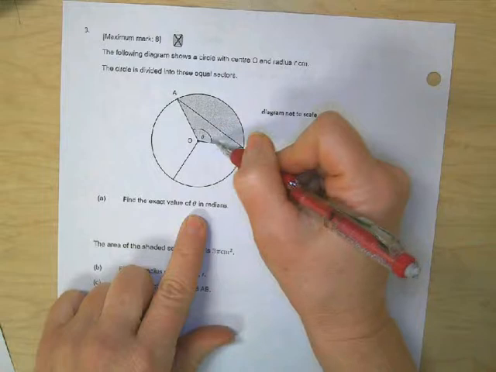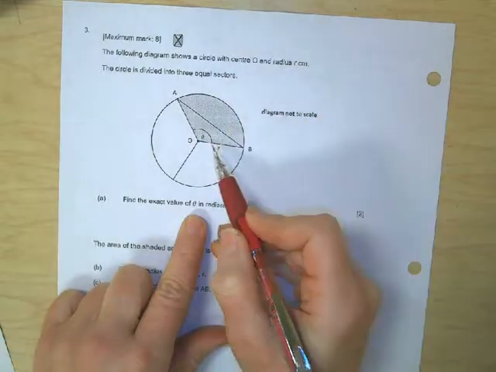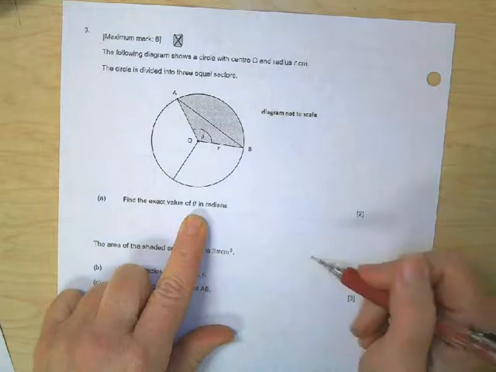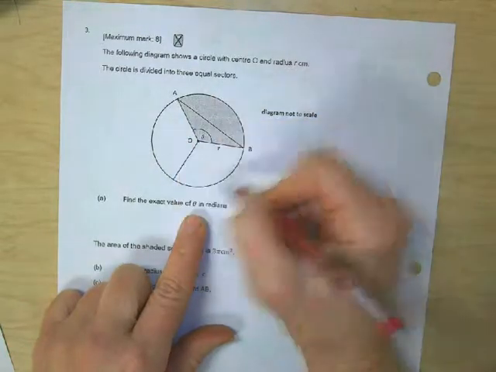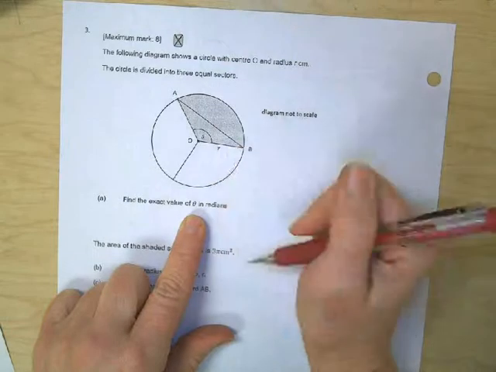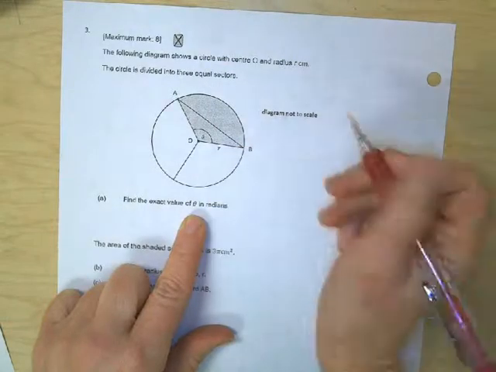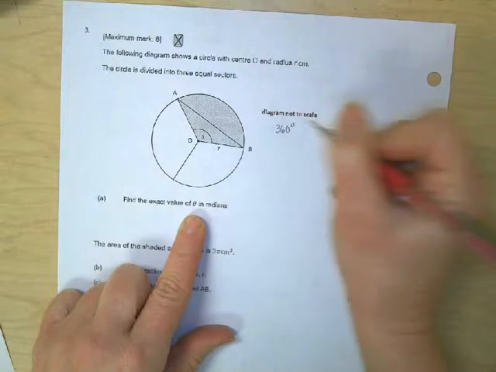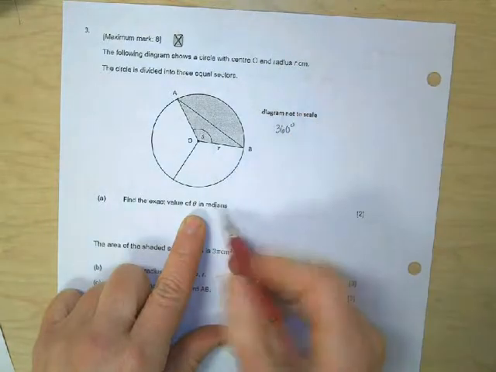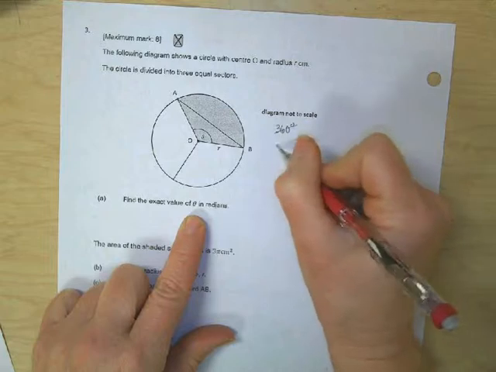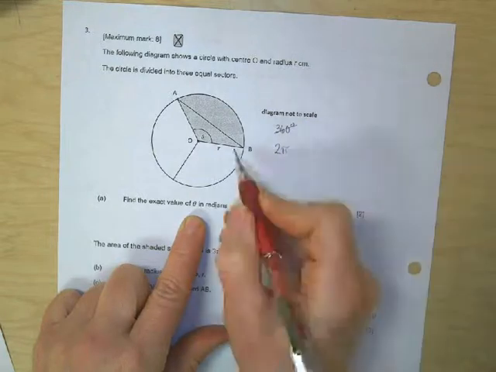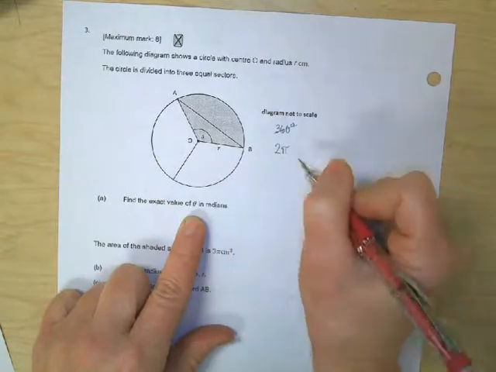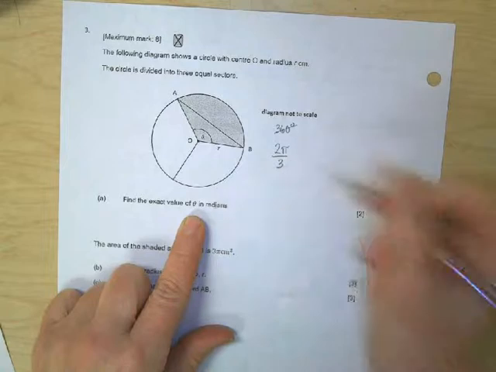So here's theta right here. It's the central angle of this shaded sector. So I know that the whole circle has been divided into 3 equal sectors. I know all the way around a circle is 360 degrees, but it says it wants it in radians, so forget 360. I know 360 is the same as 2 pi. 180 degrees is 1 pi, 360 is 2 pi. That has been divided into 3 equal pieces.